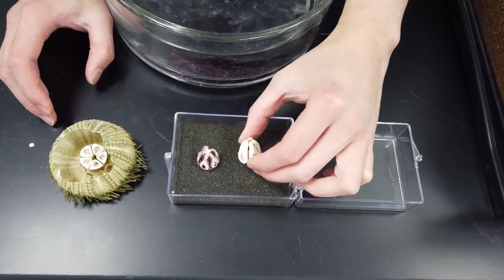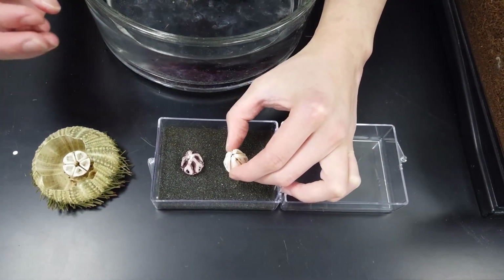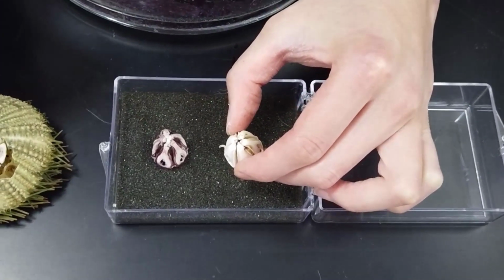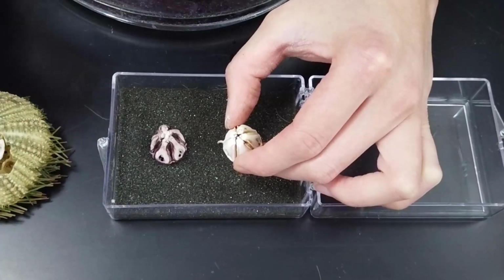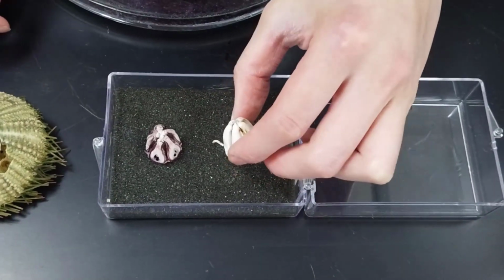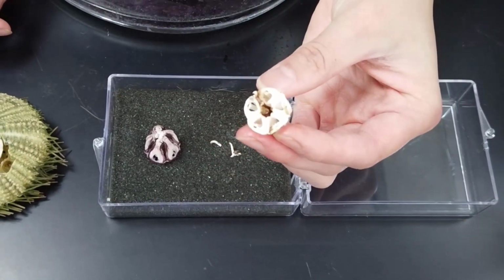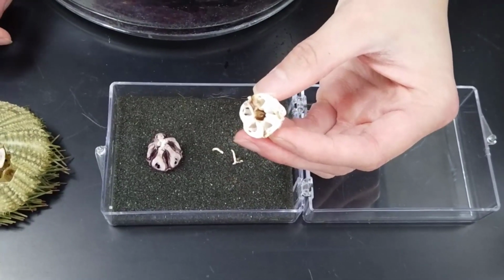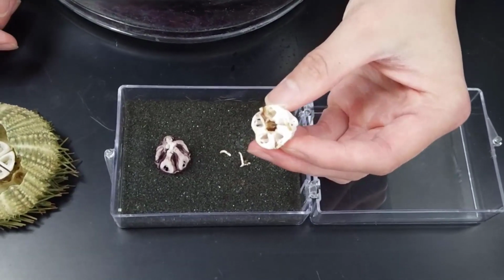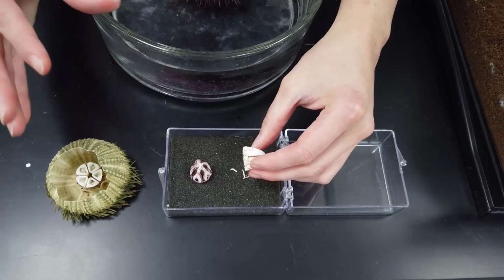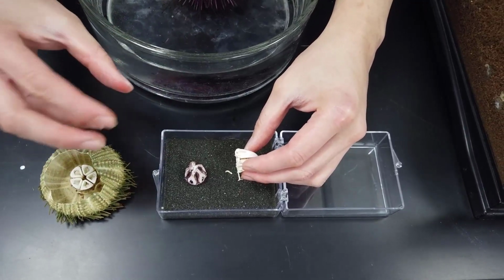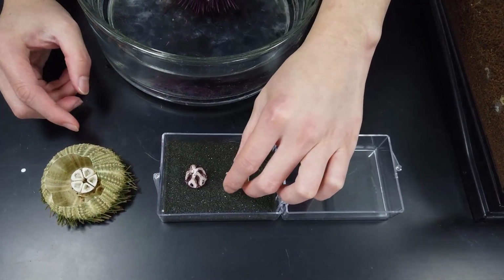And so you can see here the little teeth that form the biting area, what it uses to scrape the rocks. And on the inside we have the areas where the muscles will attach. So it kind of opens up in this motion and grabs the algae off the rocks.